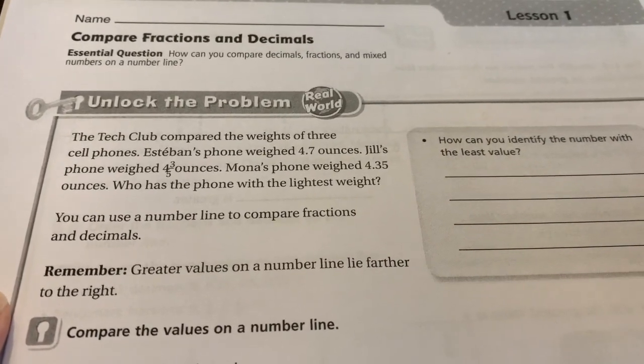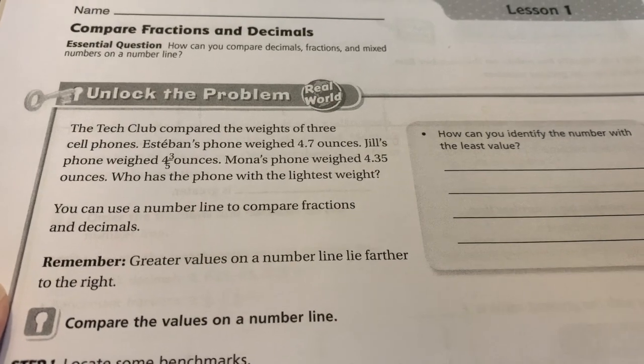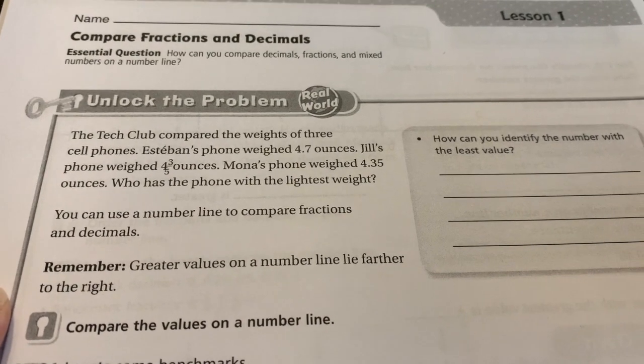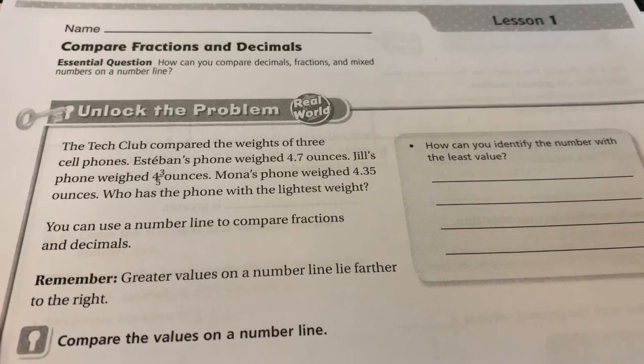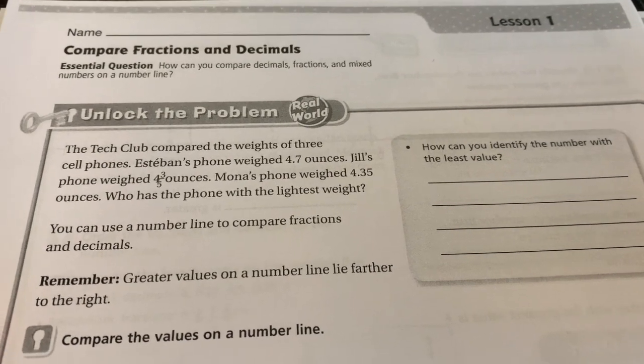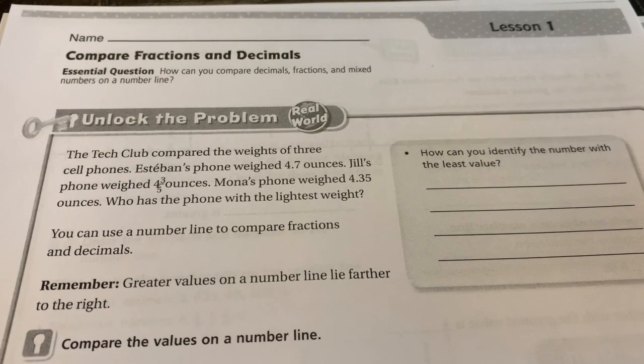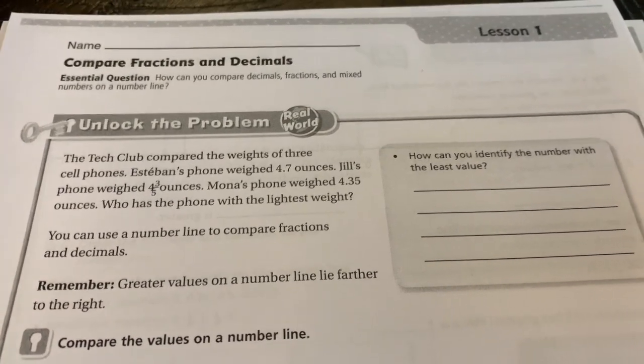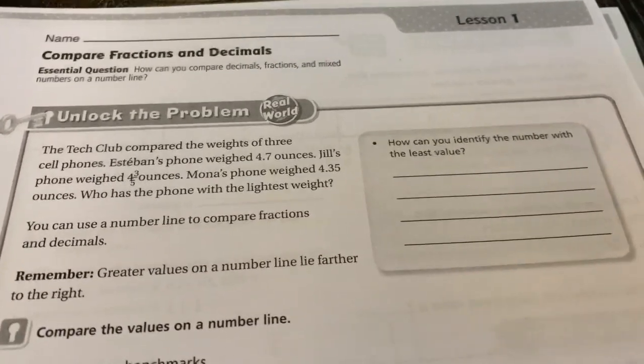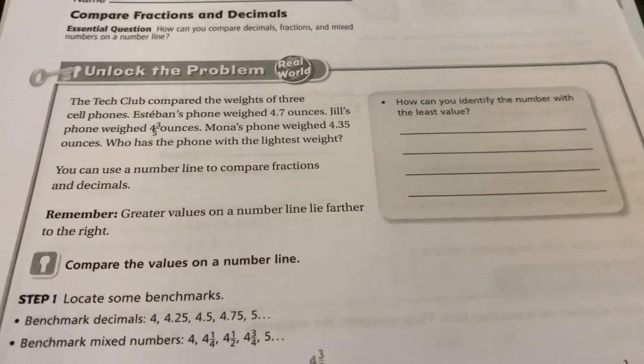So this lesson is building on the decimal and the fraction concepts that you've learned in 5th grade, and it's going to prepare you for comparing decimals and fractions, which is taught next year in 6th grade. Okay? So let's begin. The Unlock the Problem for today.